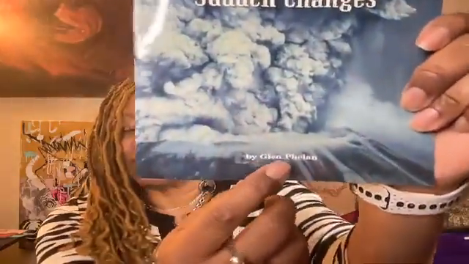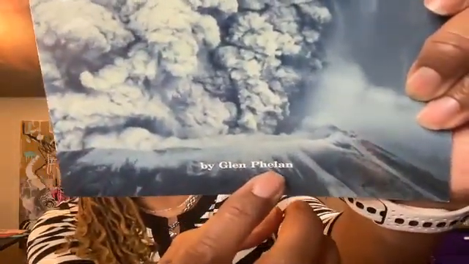It's a Millmark educational book, Concept Links, Literacy and Language Through Content, by Glen Phelan. Isn't that so appropriate for what's going on now, the things that are happening in the world?